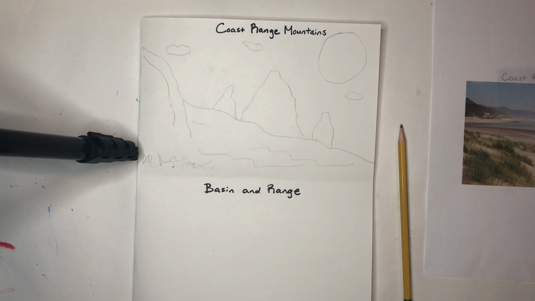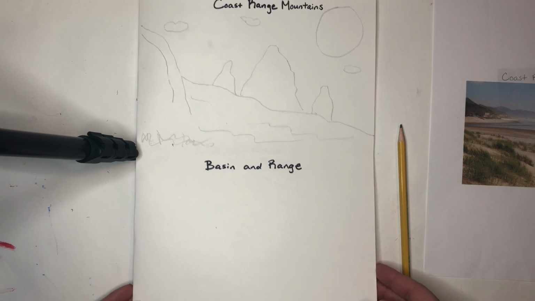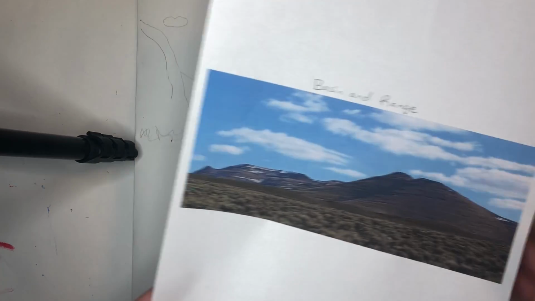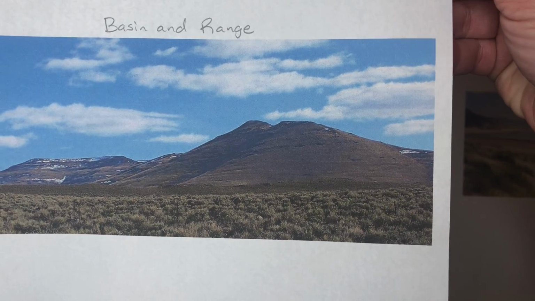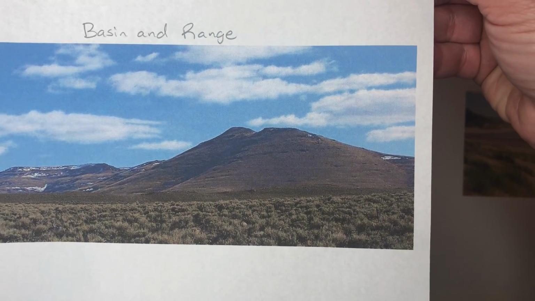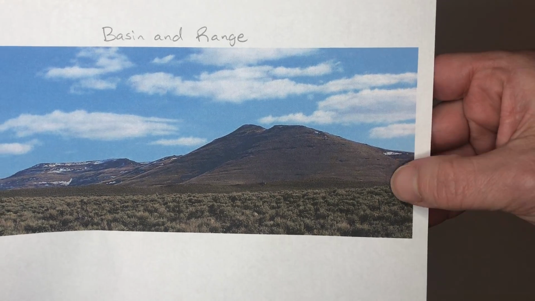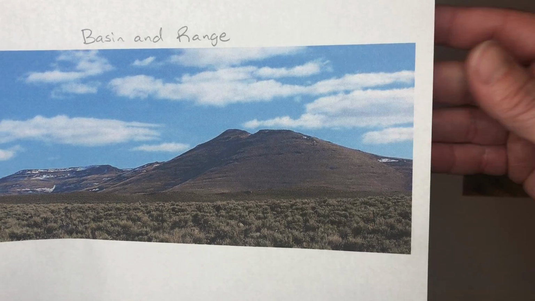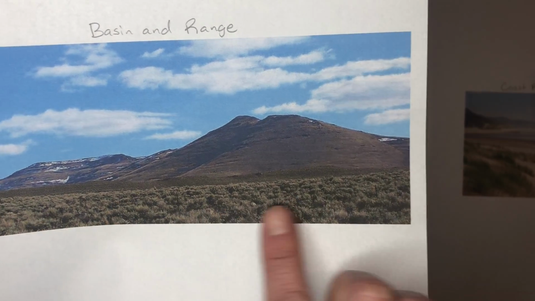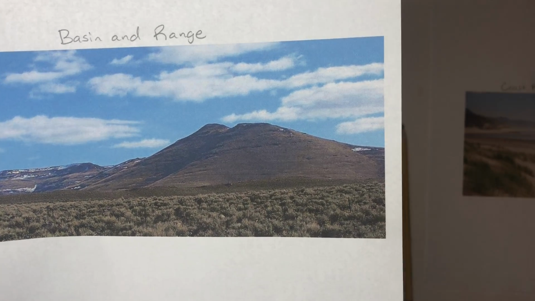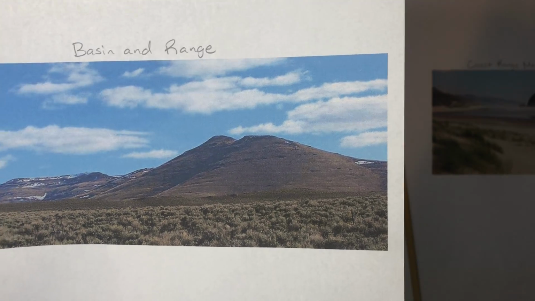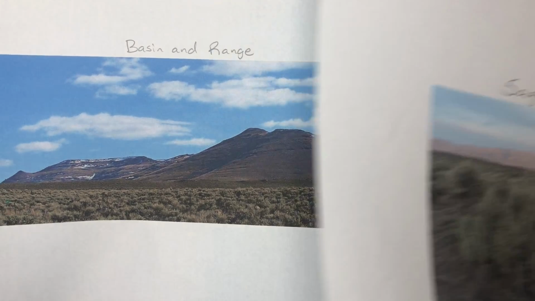All right, so moving on to our basin and range, which is the desert. Let's see. Here's our photo. So you can see it also has these mountains, but they're much more flat, wide, and then this desert scape here, which is full of sagebrush. So we're gonna add sagebrush, and like we did with the grand fir trees, we're gonna label that as well.